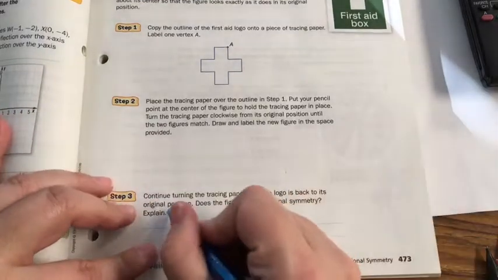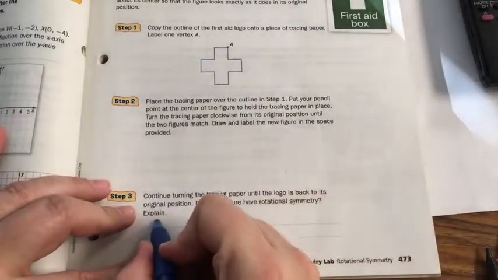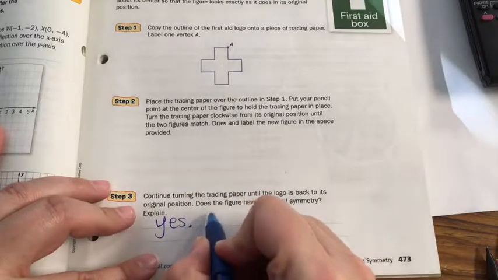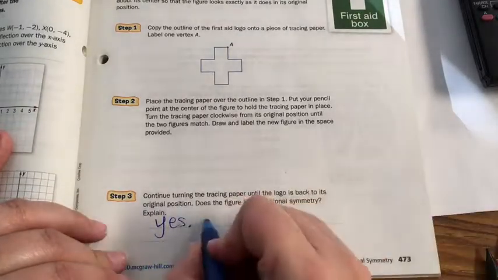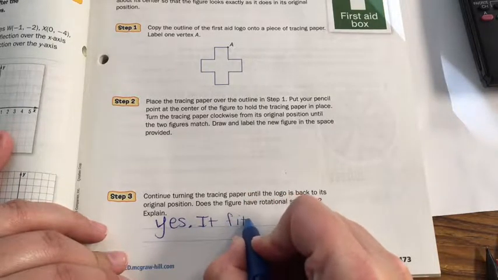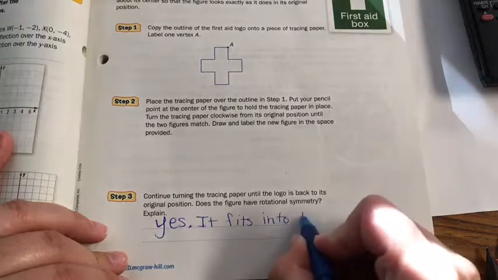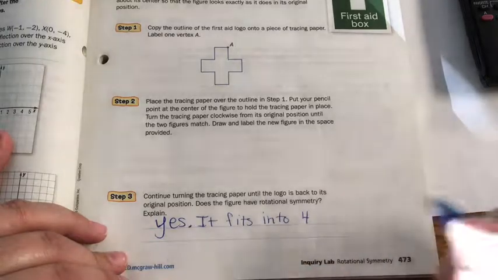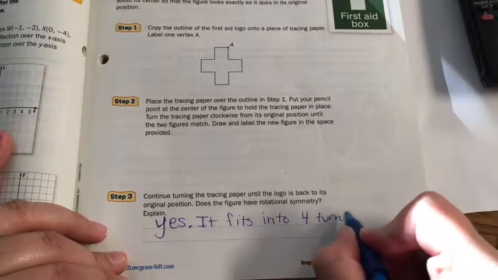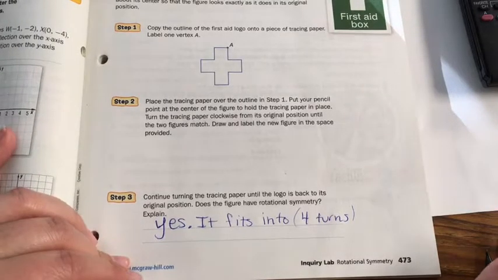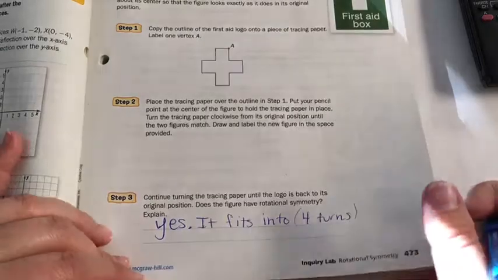So we can put in here, yes, and you could say it fits into 4 turns, I guess. I don't know how else to say that. Okay. Got it? Yes? No? Yep. Good.